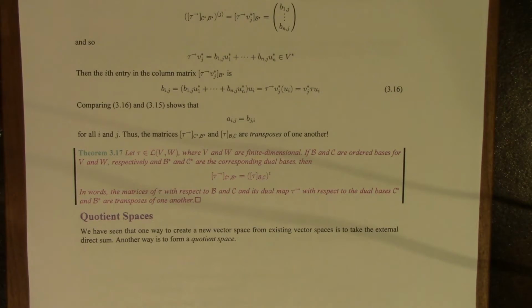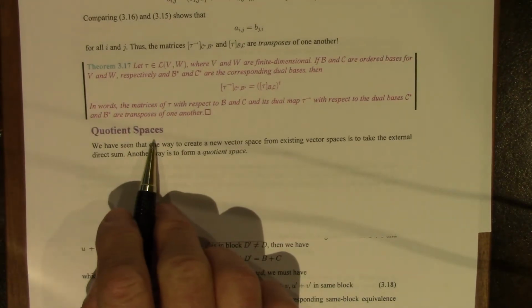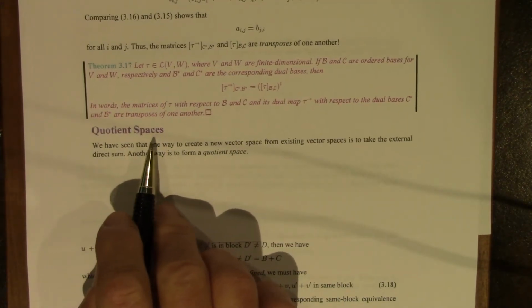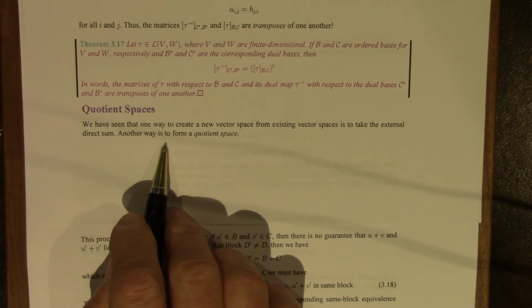If you have two vector spaces over the same field, then the family of linear transformations from one space to the other also forms a vector space. So those are two examples of creating new vector spaces from existing vector spaces. Another way to do that is to form quotient spaces, which is the subject of this lecture.